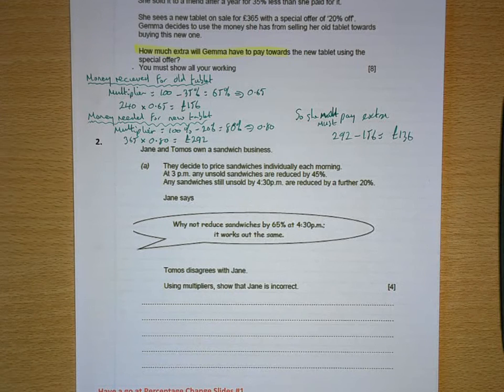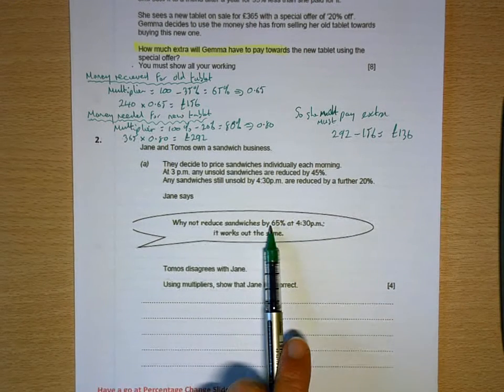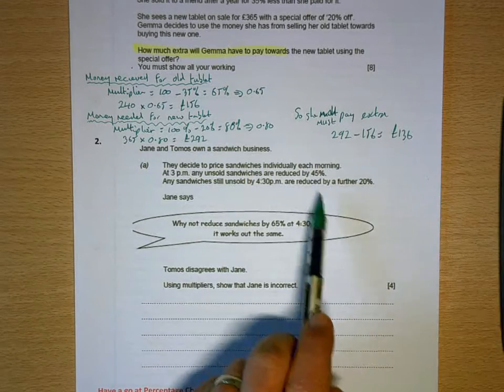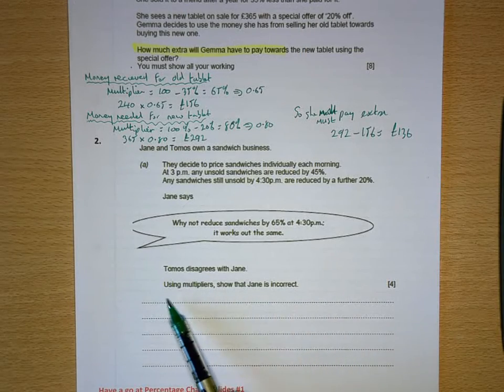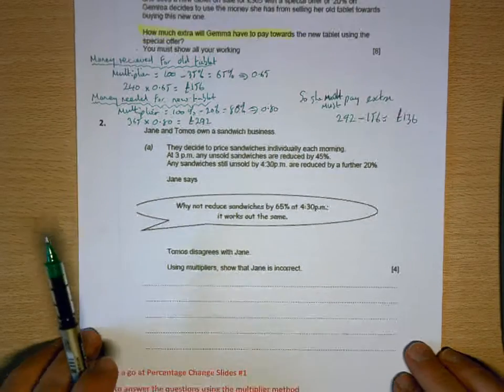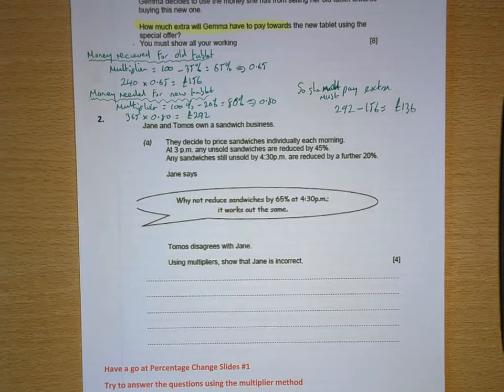Any sandwiches still unsold by 4:30 p.m. are reduced by a further 20%. Jane says, why not reduce the sandwiches by 65% at 4:30? So basically combining the two. It works out the same. Thomas disagrees with Jane. Using multipliers show that Jane is incorrect.